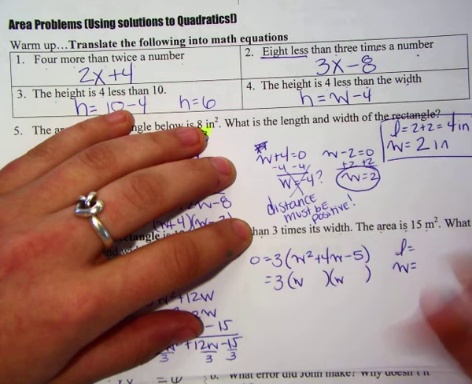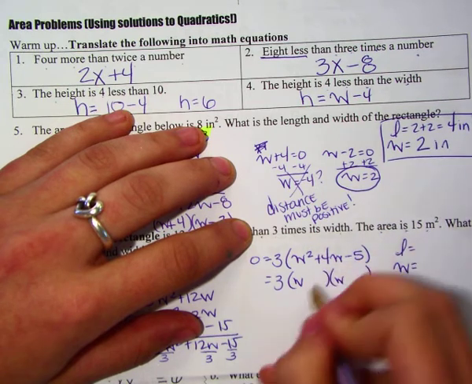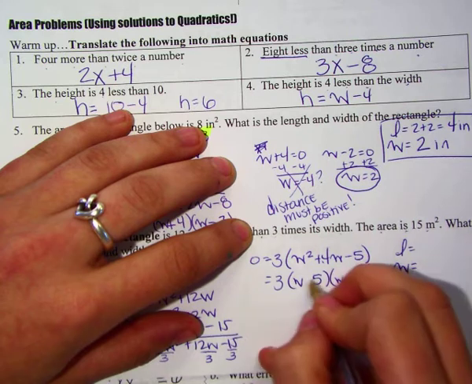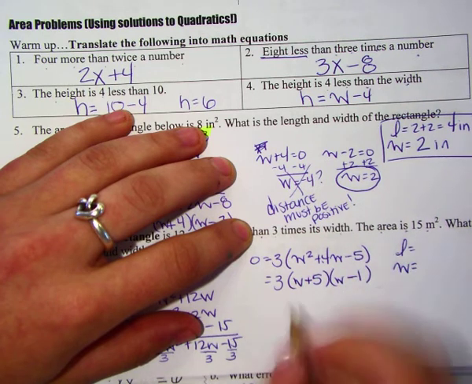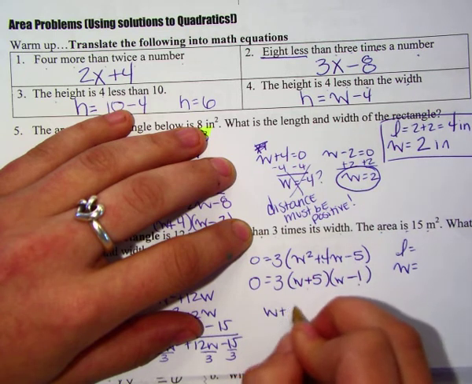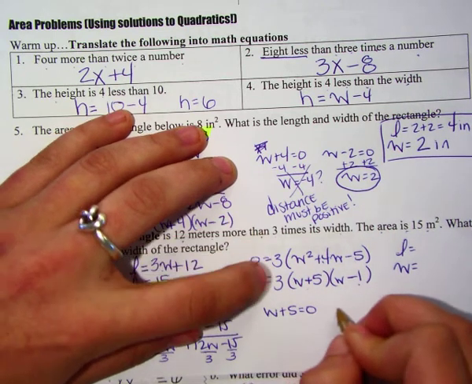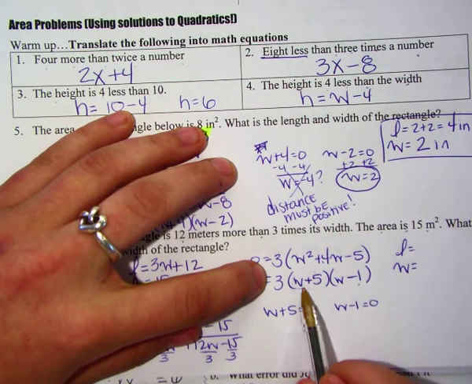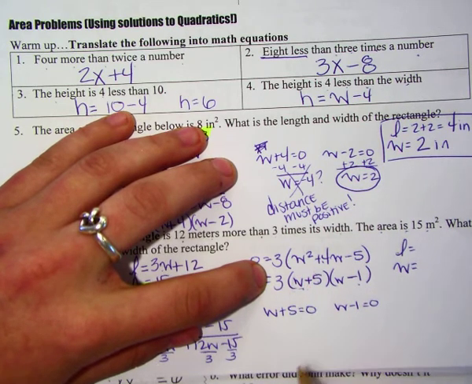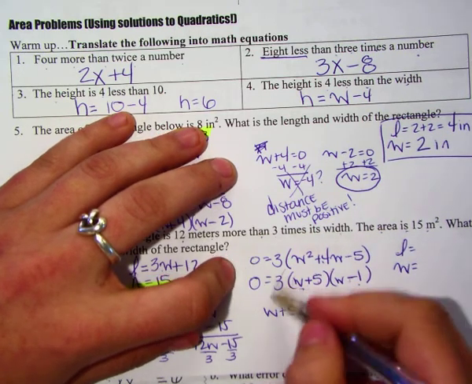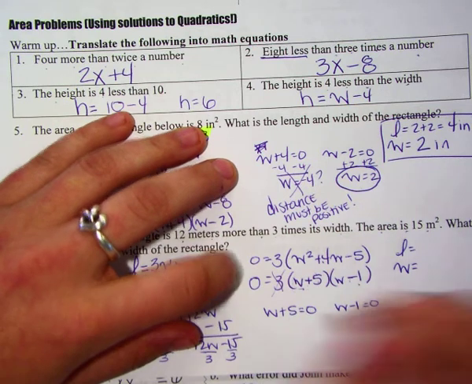Two numbers that multiply together to get me negative 5, 5 and 1, combine to give me a positive 4, positive 5, negative 1. I'm going to set each of these equal to 0. You might ask, what about the 3? Well, if this equaled 0, it'd be 3 times 0, which is 0. If this equaled 0, it would be 3 times something times 0, which is still 0. So we actually are just kind of ignoring it.